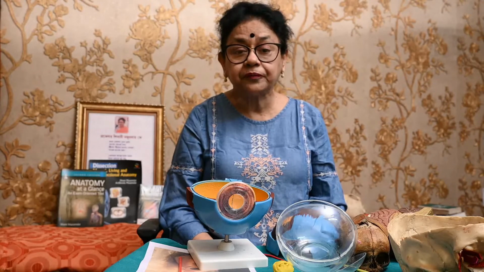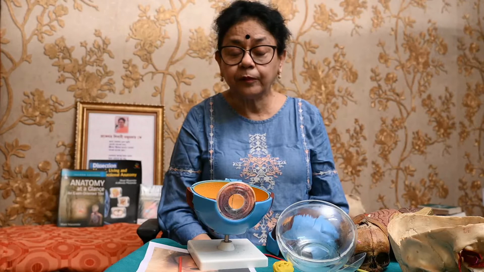Depending upon the detachment, the vision is diminished. Sometimes there may be total blindness. Now it is cured by the ophthalmologist.